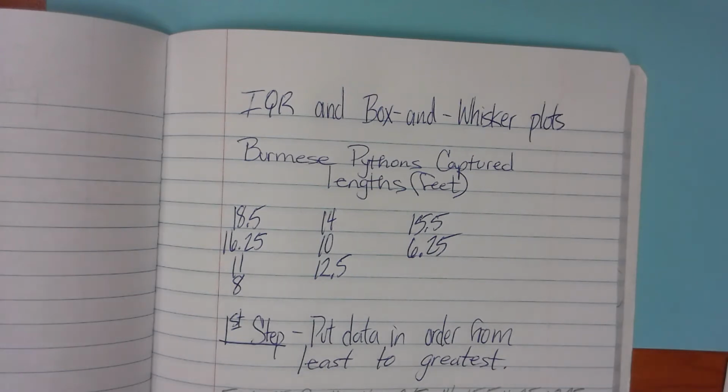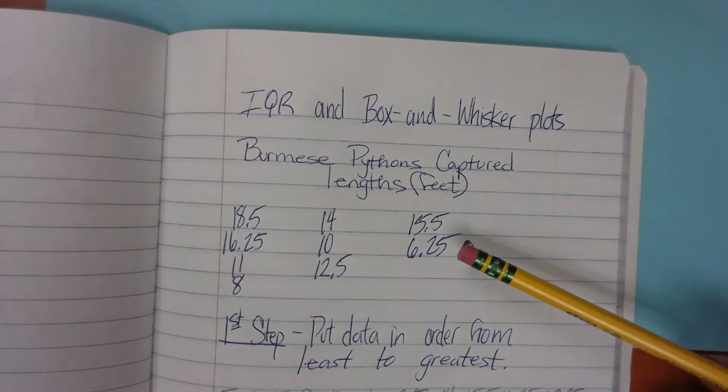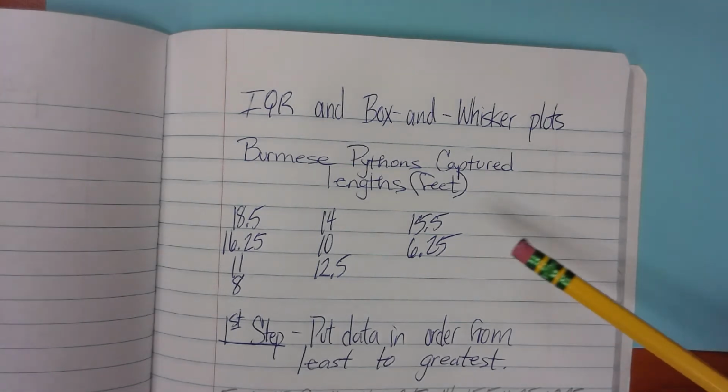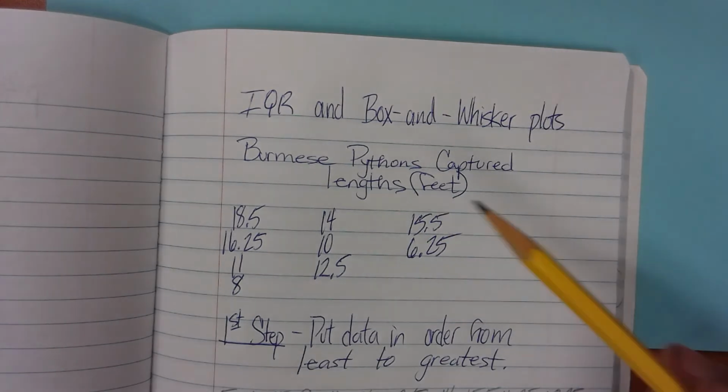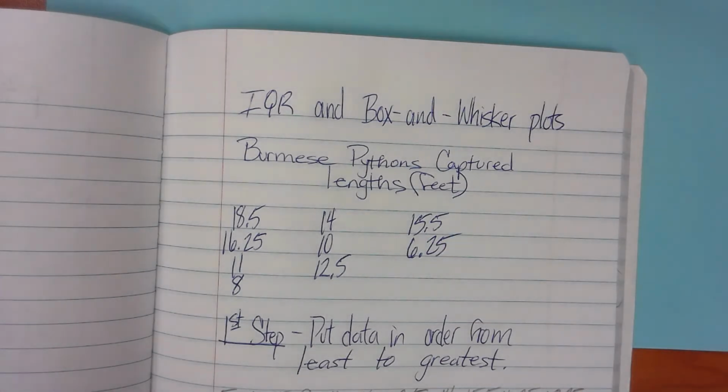IQR, Inner Quartile Range, and Box-and-Whisker Plots. Here I have some data. These are Burmese pythons that were captured down in the Everglades in Florida. They're an invasive species, so scientists have had people capture these snakes to analyze the data and try to figure out how to remove this invasive species. So these are lengths of 10 Burmese pythons captured, I think around 2012.